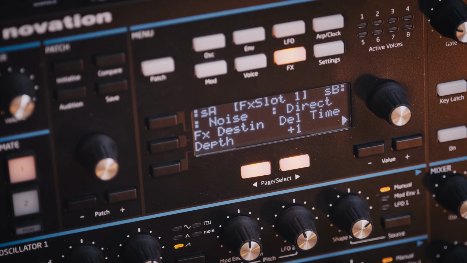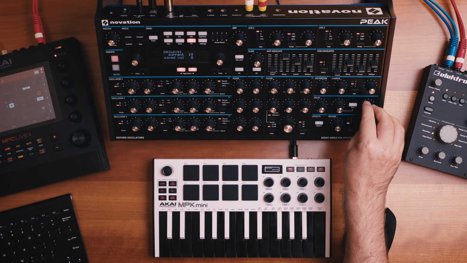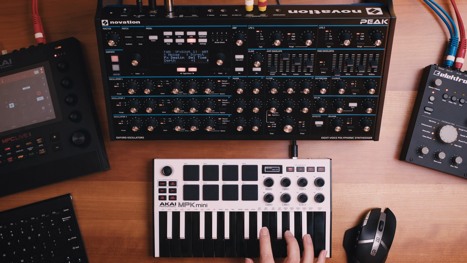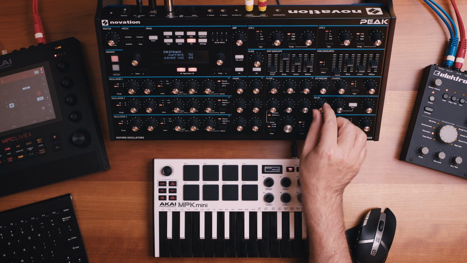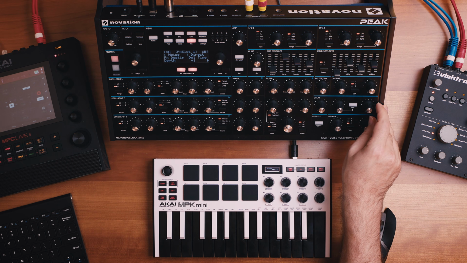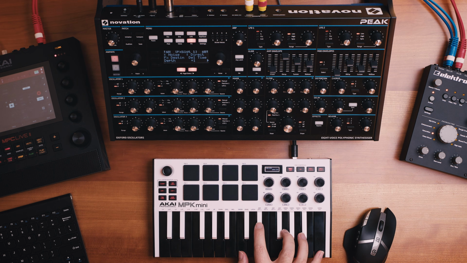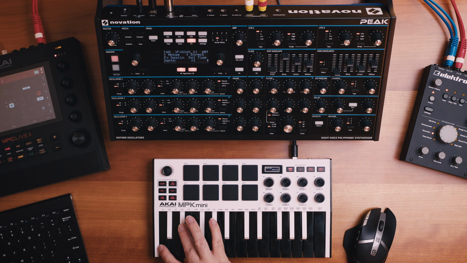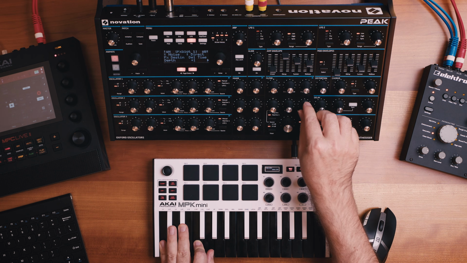Wow. It's kind of all or nothing right there. Turn this down. Such a great texture. Love it. I do want that in there. Cool.